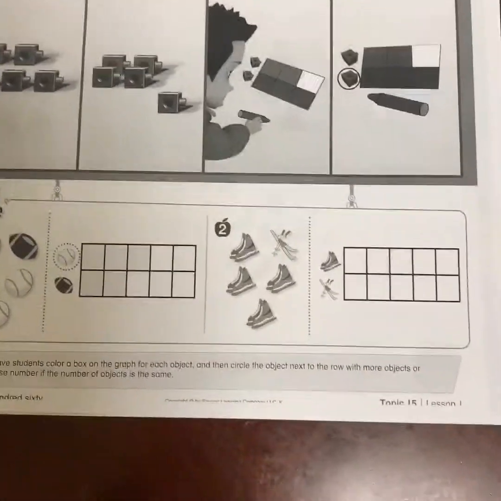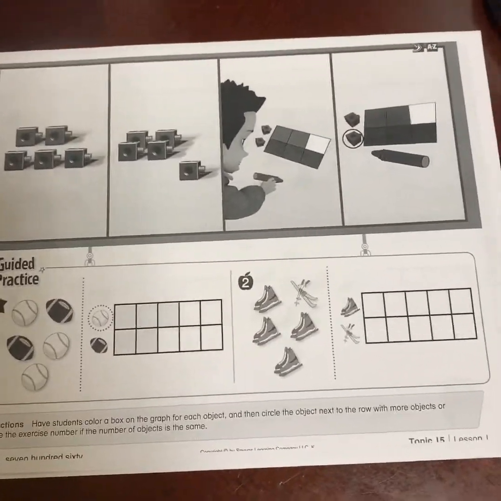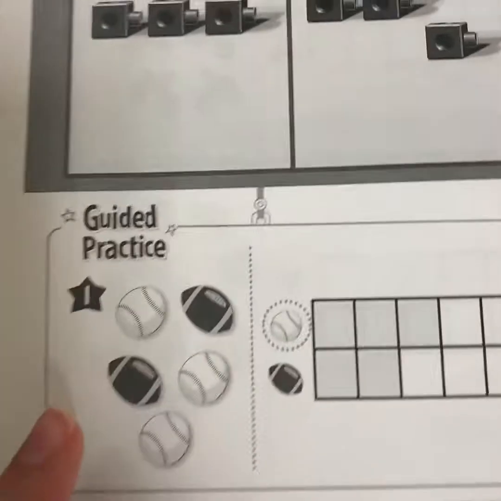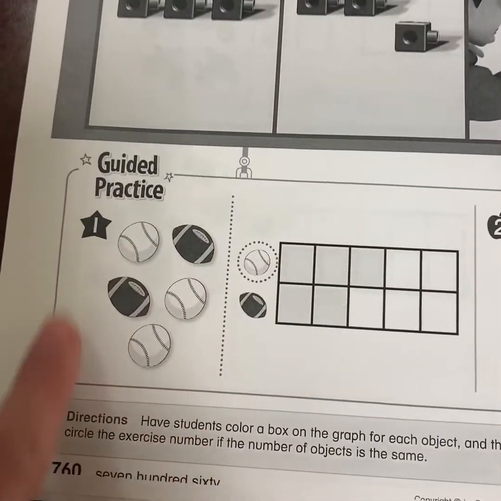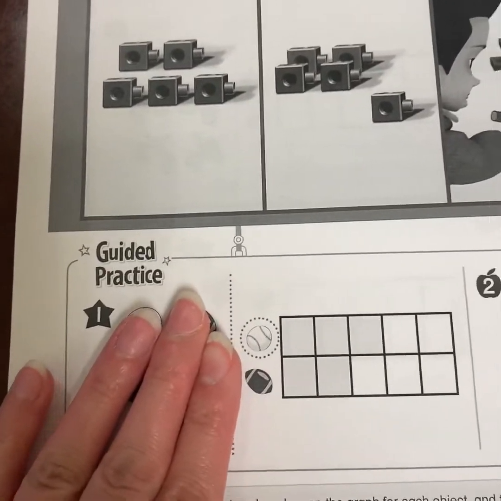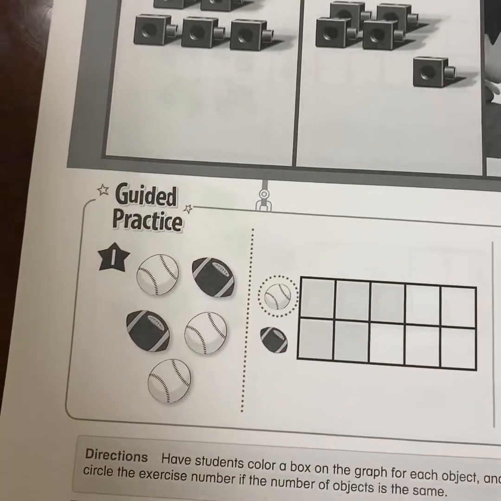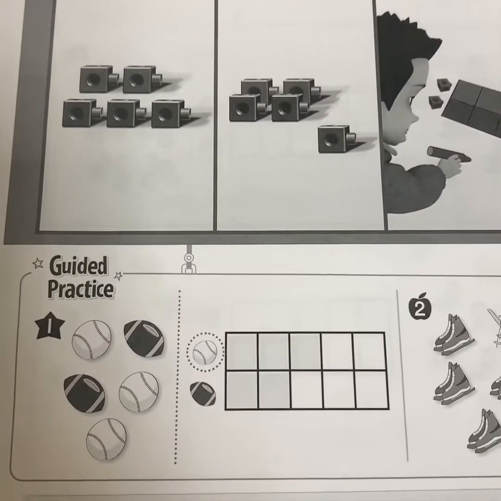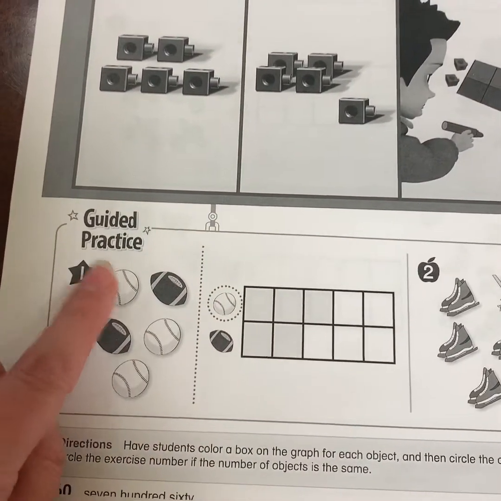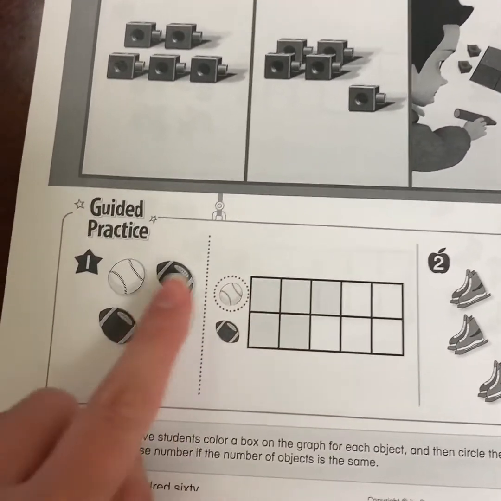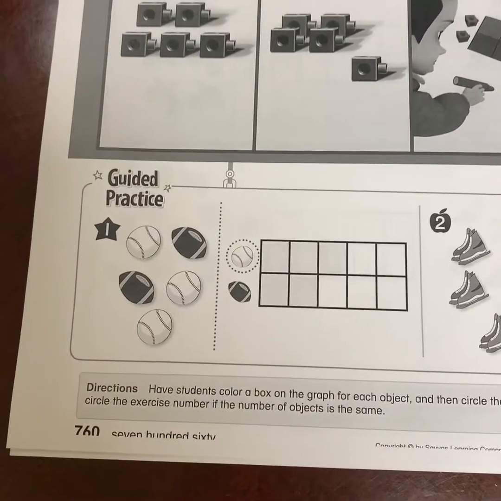So what we're going to do is look at this first, okay? Again, we're looking at bar graphs. As we can see on number 1, I want everybody to put their pointer on number 1. We have data over here, right? We want to use bar graphs today to organize the data. Over here, as you can see, we have a baseball and a football. They took their data and organized it. So we know that we have 3 baseballs and 2 footballs.